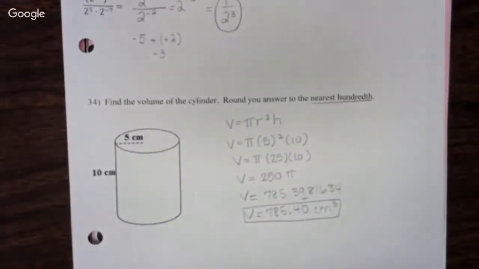All right, good luck studying. You will do fine. Just make sure you know everything in this review packet as it is very similar to the final exam.